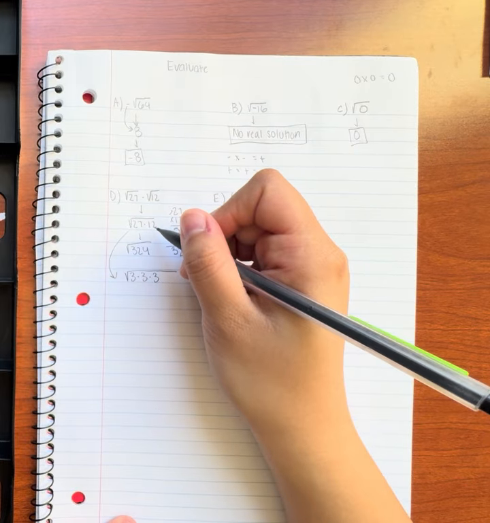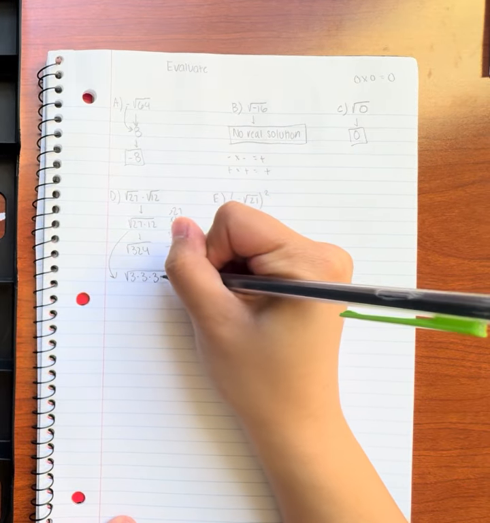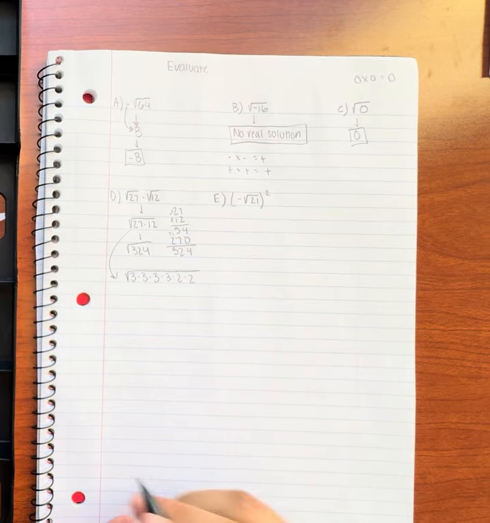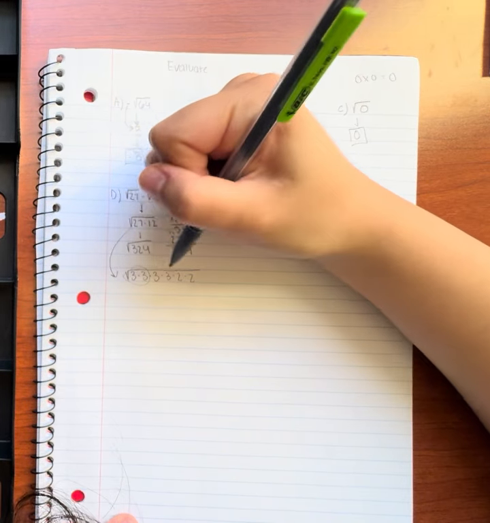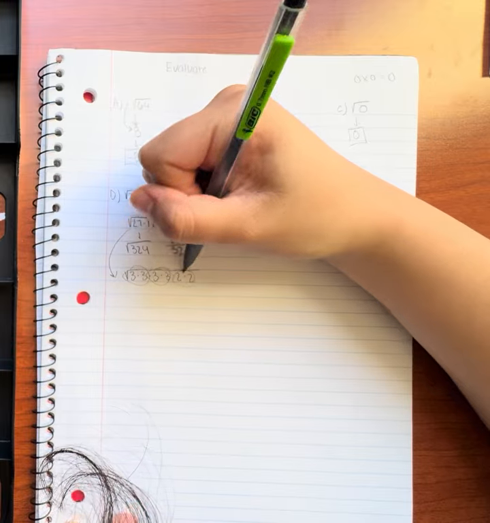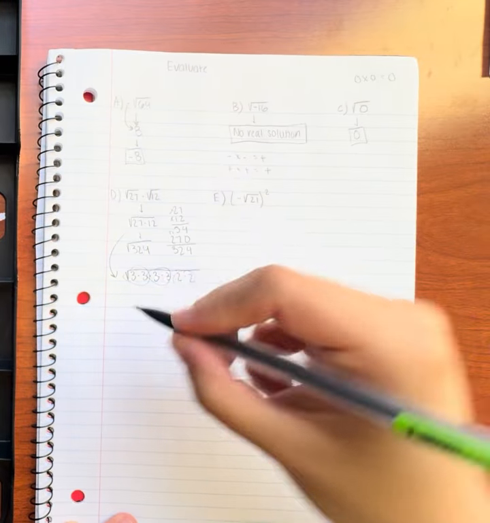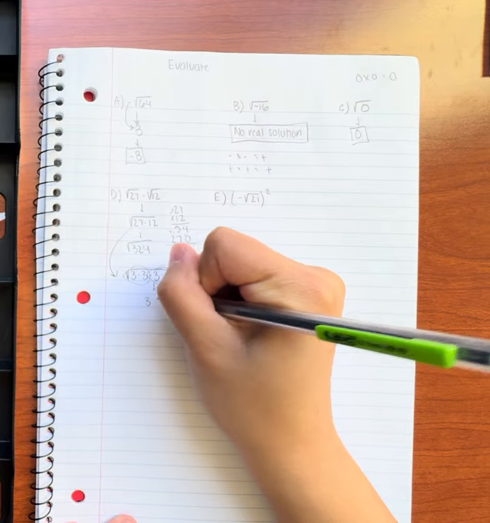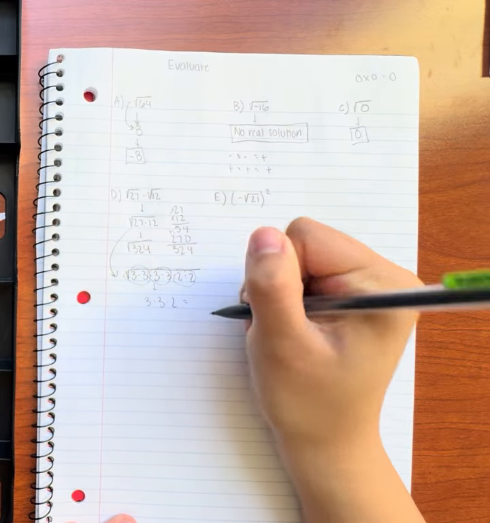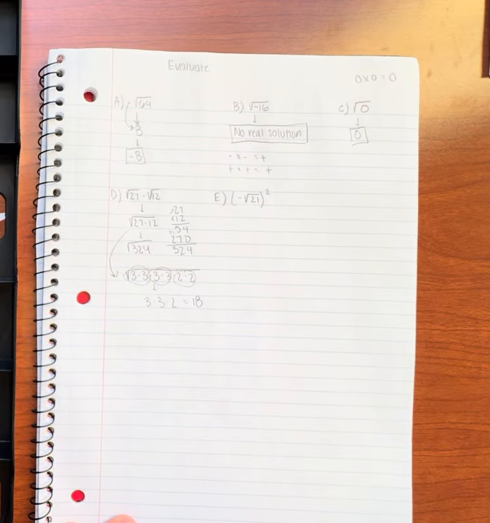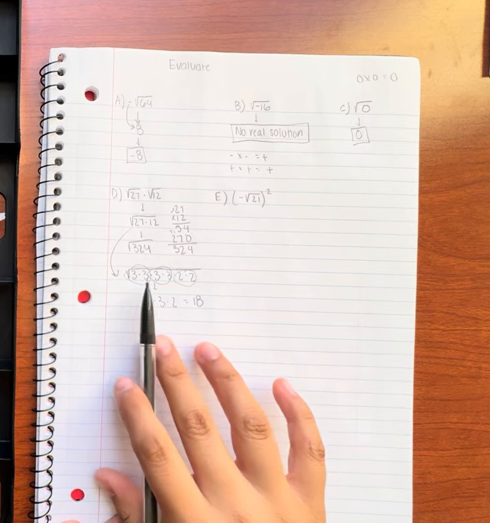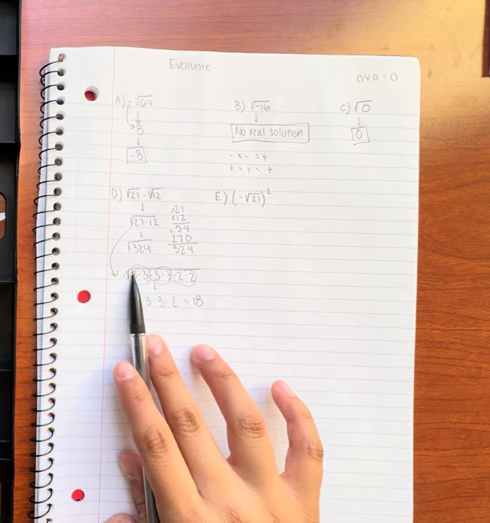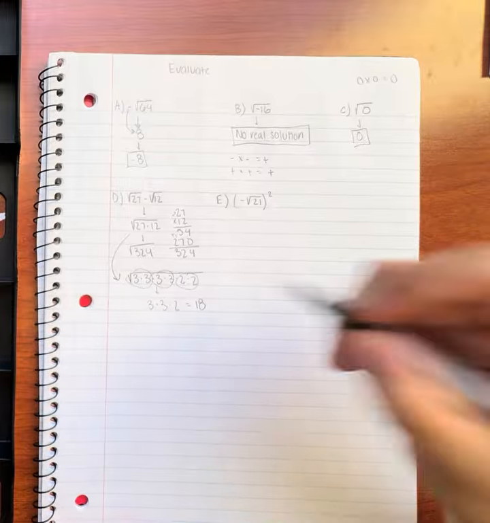And then 12 can be expanded into 3 times 2 times 2. So I noticed that if you pair everything up, there are 3 pairs. Which means that if you were to do 3 times 3 times 2, that would get you 18. And because there are perfect pairs within the square root, we can take the square root out. So the answer is 18.